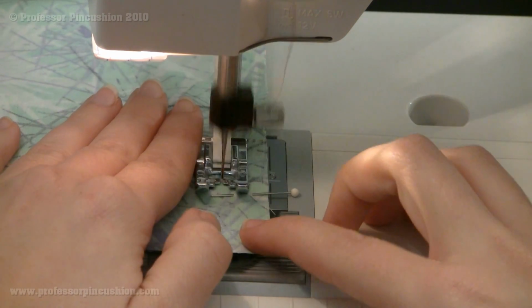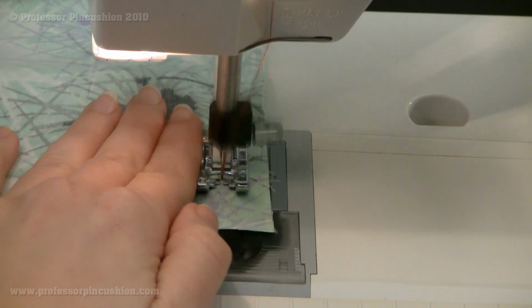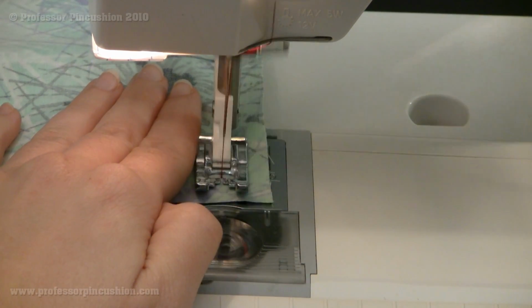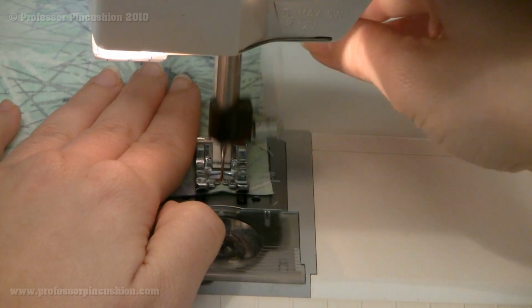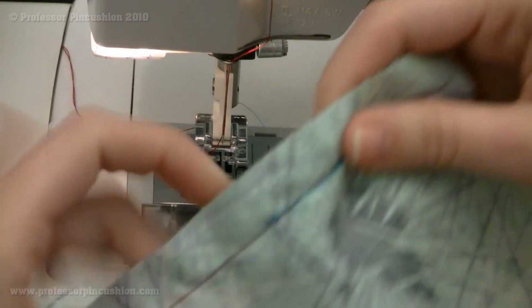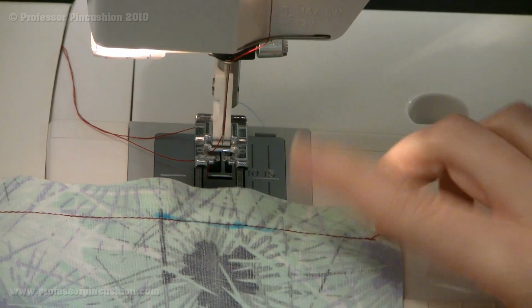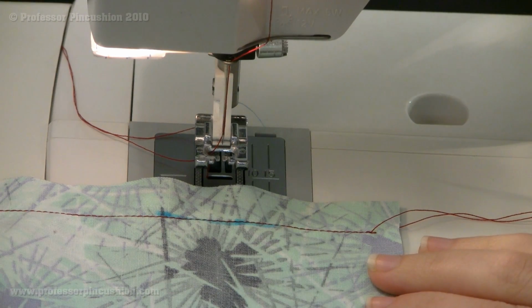And then we get to the end. And there we go. So there's our seam, and we've done a 5/8 inch seam allowance.